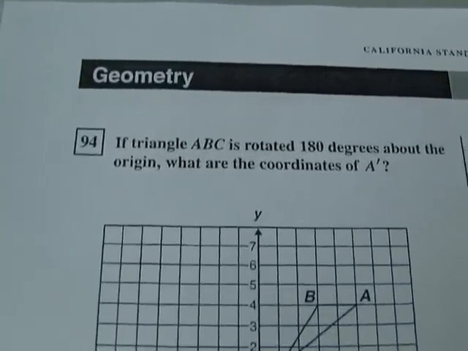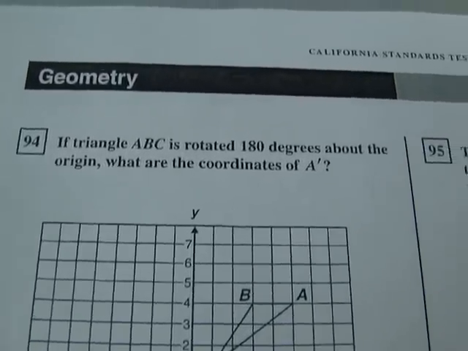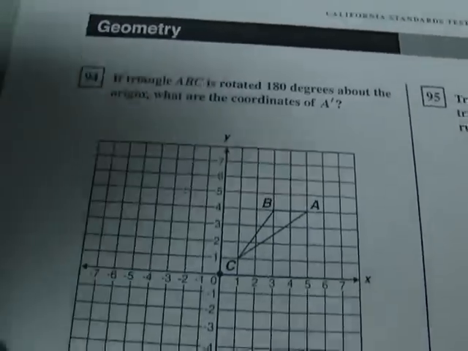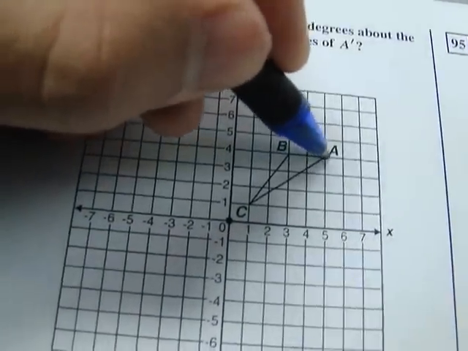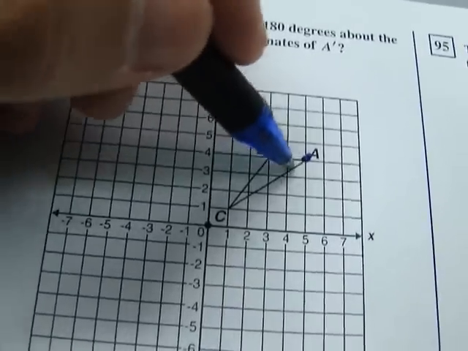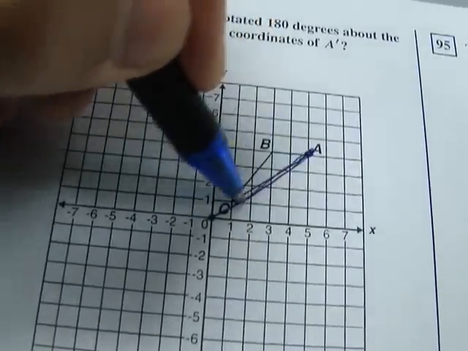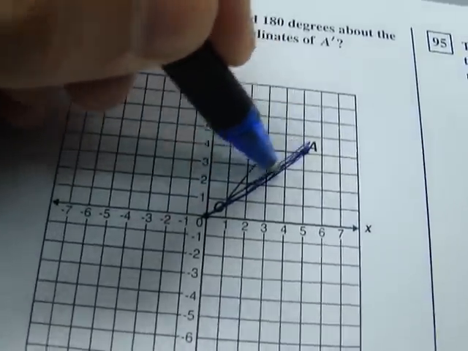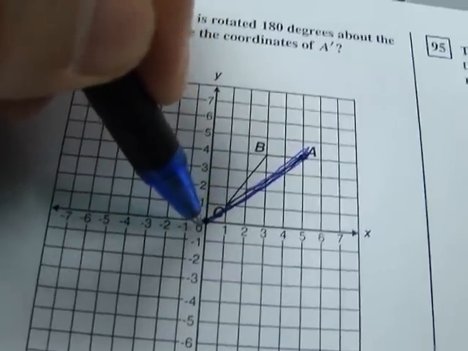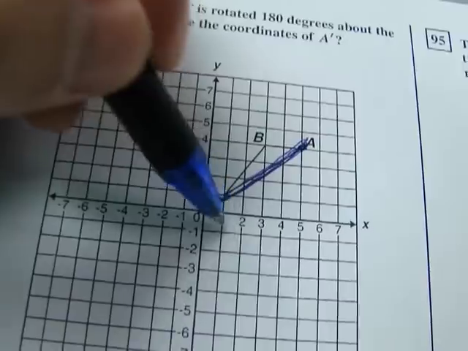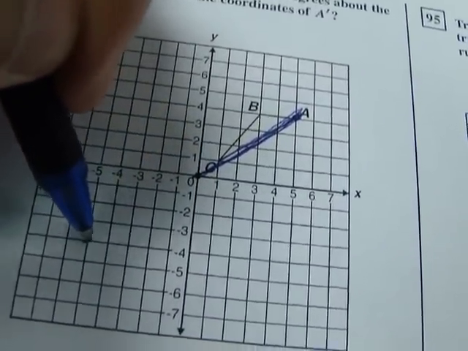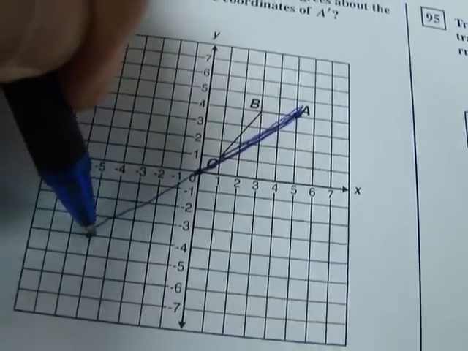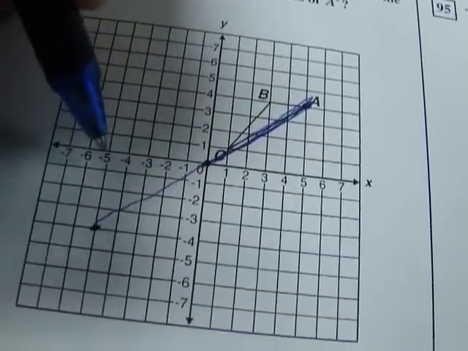Number 94. If triangle ABC is rotated 180 degrees about the origin, what are the coordinates of A prime? We need to rotate 180 degrees about the origin, but the only point we actually have to rotate is A. So let's make a vector here. Whatever this vector is for a 180 degree rotation, you just do the exact same vector on the opposite side. The x component here is 5, the y component is 4. Therefore, we'll go 5 and 4 and come to this point, which is an exact 180 degree rotation. So the coordinates will be negative 5, negative 4.